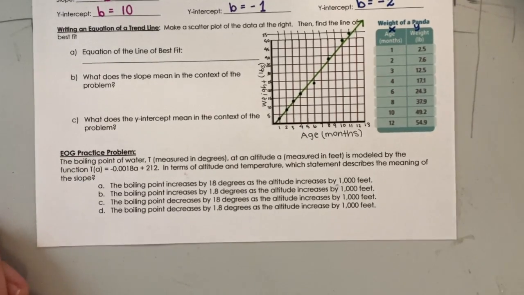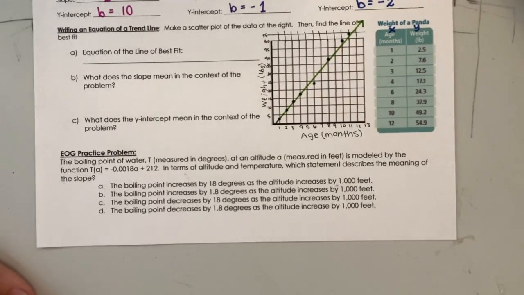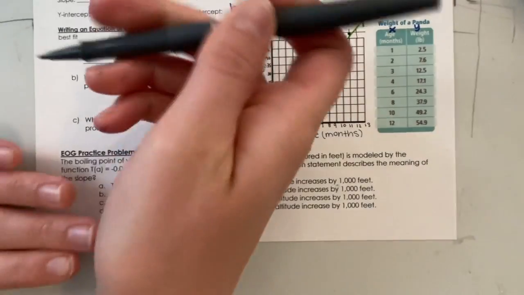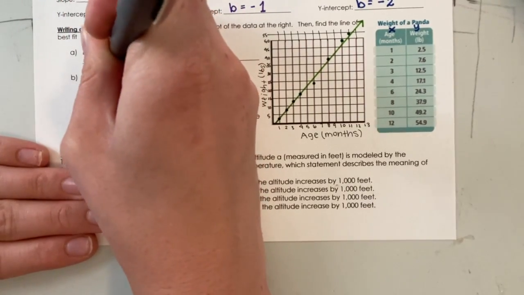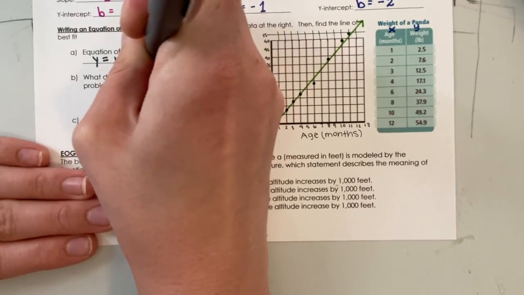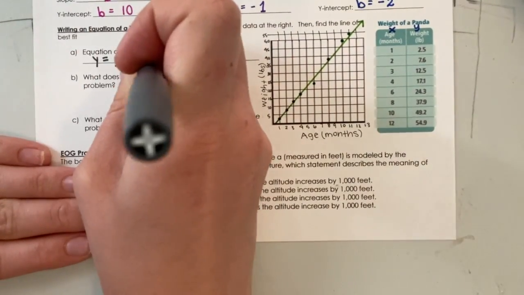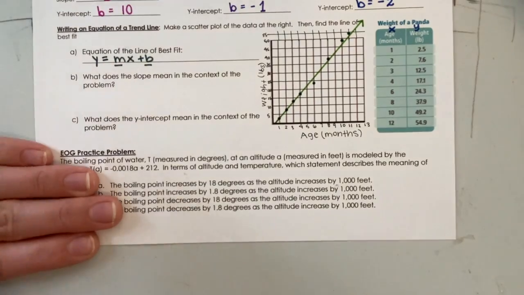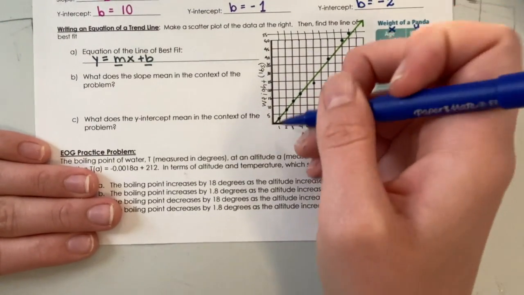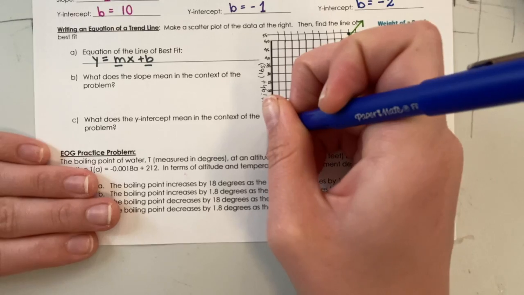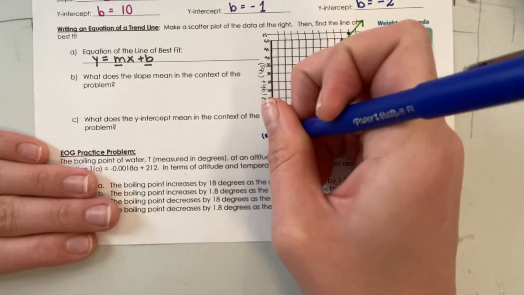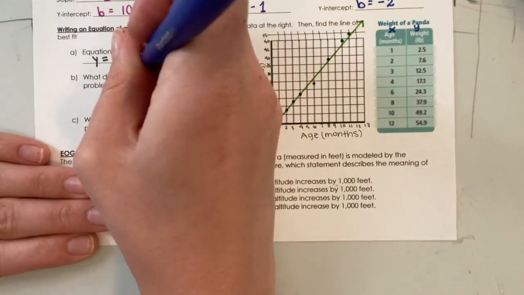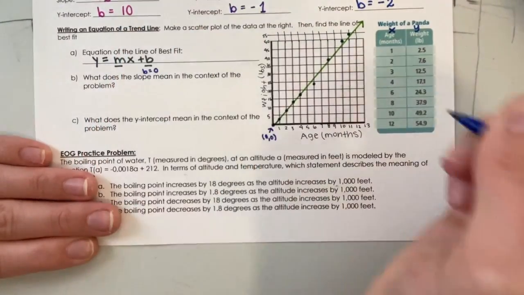So then we need to figure out what our slope is and what our y-intercept is so we can write an equation. So my equation is going to be in the format y equals mx plus b, where m is our slope and b is our y-intercept. So let's look at this graph. And it seems like my y-intercept is about at the origin. So that means that my y-intercept is just at 0. So in this case, b is 0.